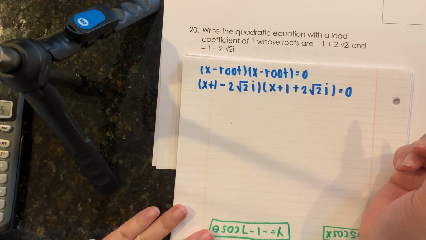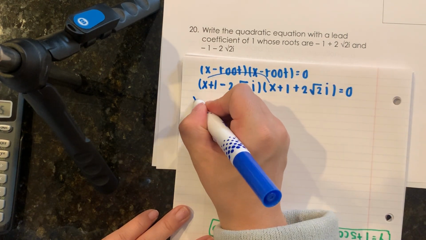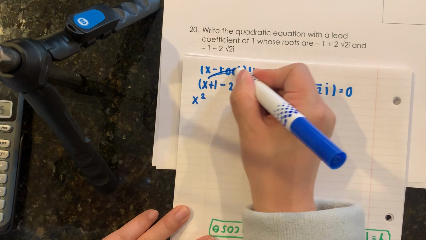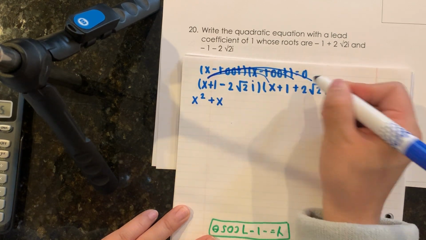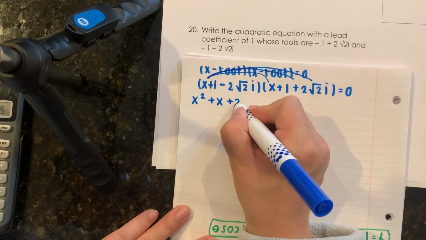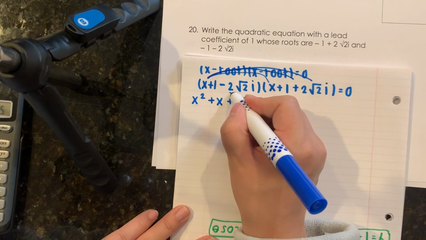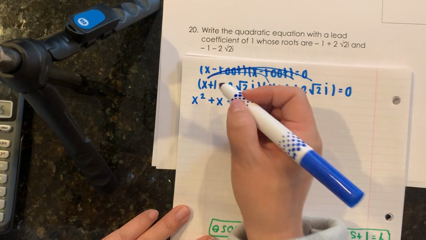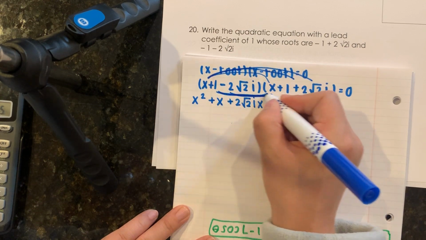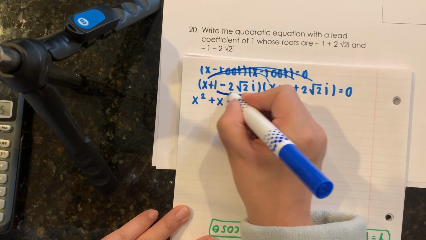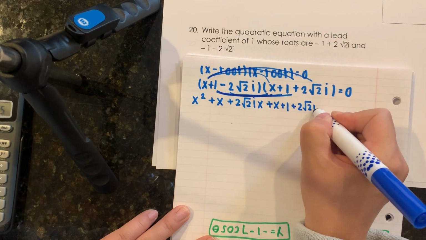Now I do need to multiply this out fully and then simplify. So x times x would be x squared. X times 1 would be x. X times 2 root 2i would be 2 root 2i x. Negative, it would be 1 times x would be x. 1 times 1 would be 1. 1 times 2 root 2i would be 2 root 2i.